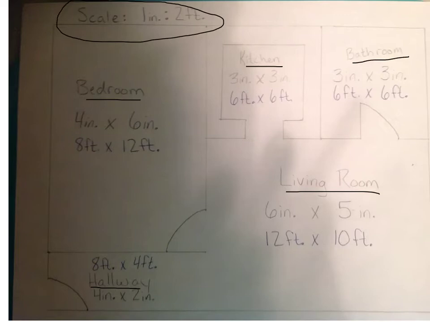So let's look at the bedroom here. The actual measurement and the scale drawing are in two different colors like they are supposed to be. The actual measurement is here, right in the blue, and the scale drawing is here in the black.